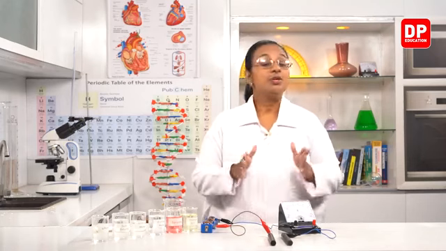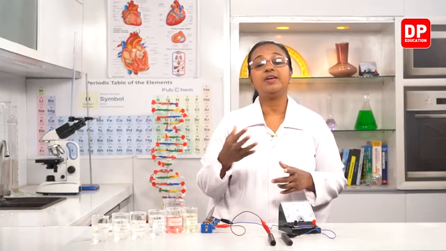Okay, students. Now we will try to understand the solutions that conduct electricity. We discussed what electrolysis is. By supplying electricity, if we can bring about a chemical change in a solution or a liquid, then that process is known as electrolysis. For this process to happen, the solution or the liquid should conduct electricity. So that is what we are trying to figure out now.